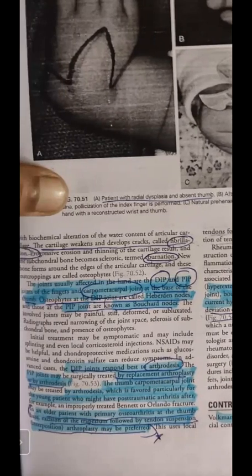So fibrillation will happen. The cartilage weakens and develops the crack. So these cracks are called as the fibrillation in arthritis. Then the ends of the bone become sclerotic. So these sclerotic ends are called as the eburnation. So all these things we have read in ortho, just brushing up. Okay, fibrillation, eburnation and all.